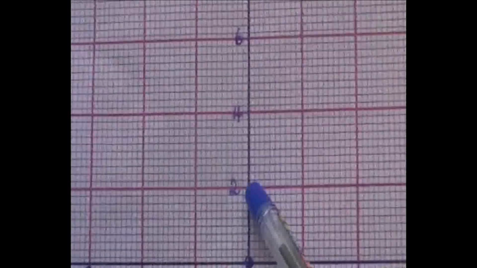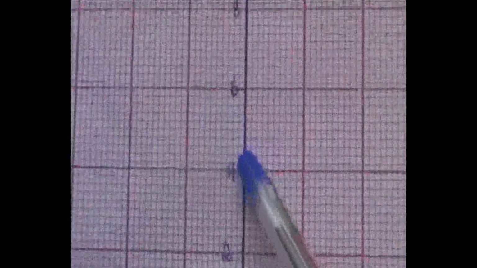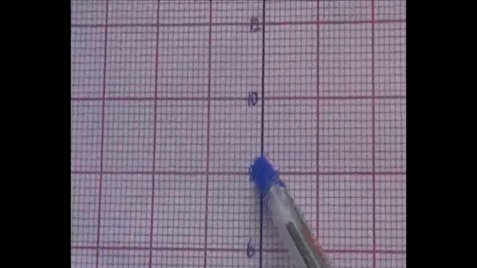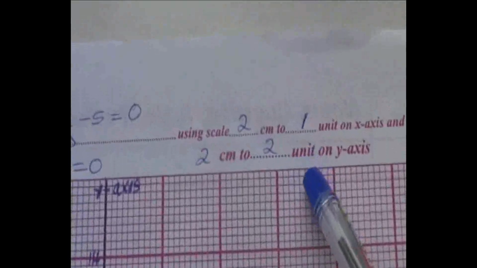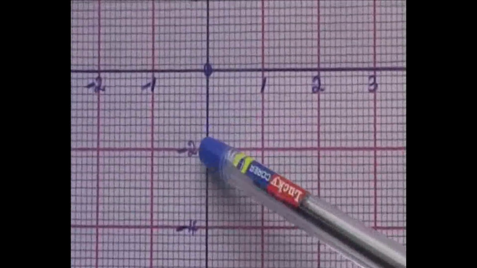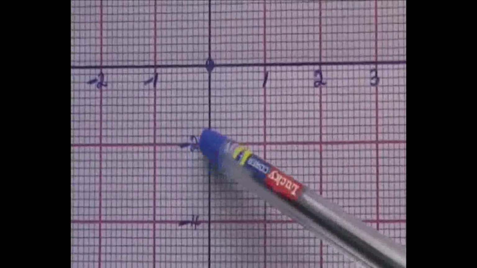And the scale says 2 cm to 2 units. And that was why you saw on the calibration, from 0 to the first 2 cm you have 2. From 2 to the next 2 cm you have 4. It increases by 2. And that is what is meant by 2 cm to 2 units. Then down the negative side also, from here to here is 2 cm. You can see you have -2, -4, -6, and it goes that way. The next thing we do now is we start plotting the values we have on our table of values.